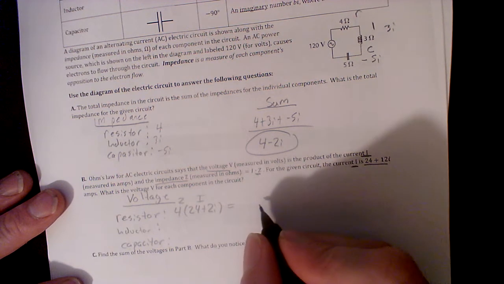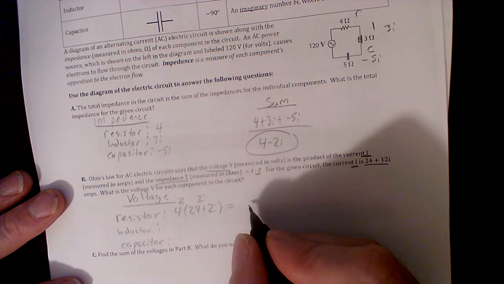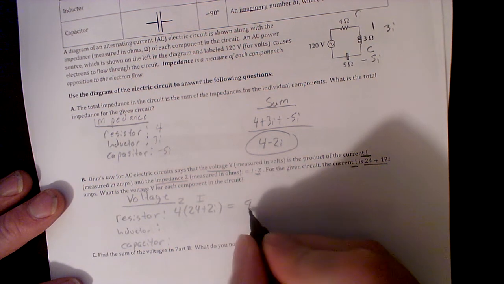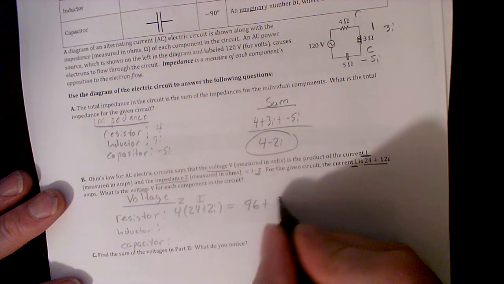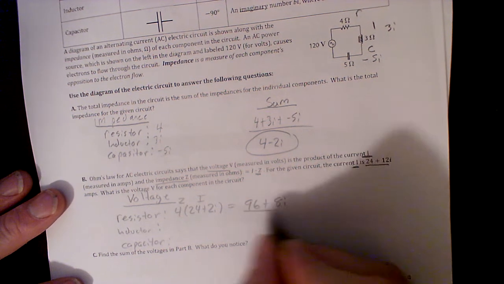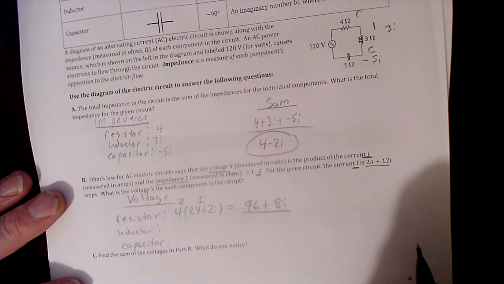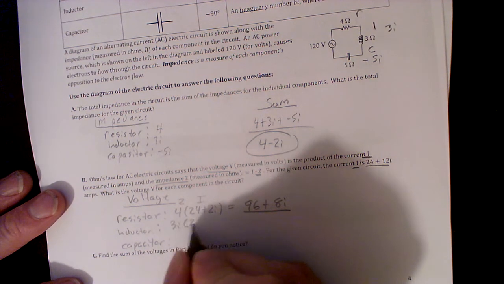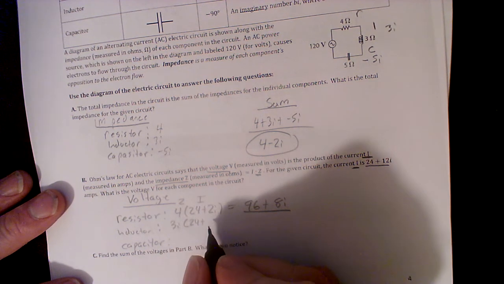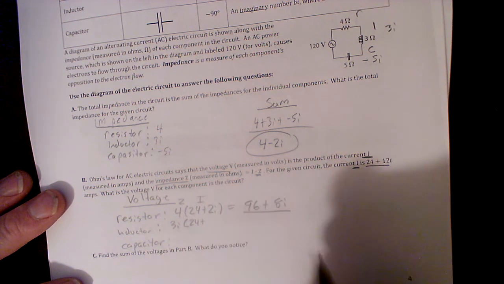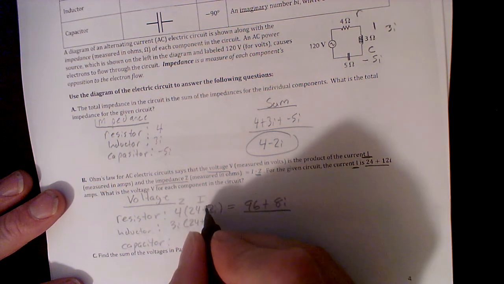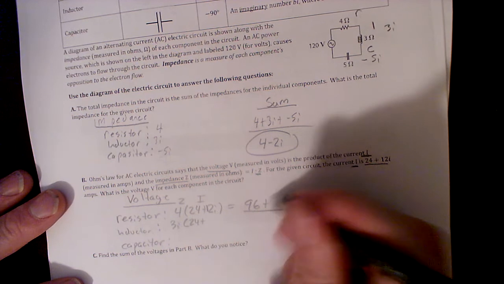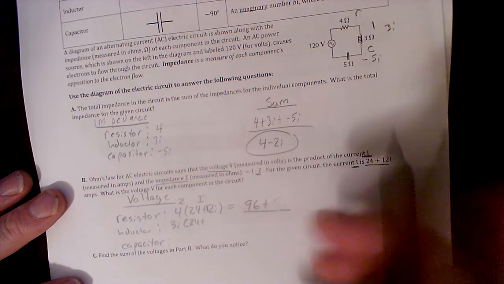If I go through, what is that? 96 plus 8I. Let's underline that. The inductor, so our inductor was 3I times the same thing, 24 plus, ooh, that should have been a 12I, huh? I didn't do a 12I. I did a 2I. Let's put a 12I there and adjust this to 48I.